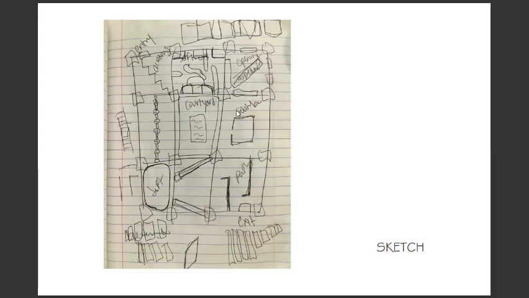Originally, this is what I had in mind for isolation. There was a room inside of the room with an opening, but I ended up scratching that one. And here, I had these planters kind of in a linear path. I ended up going with the hanging planters because I thought it would look better.